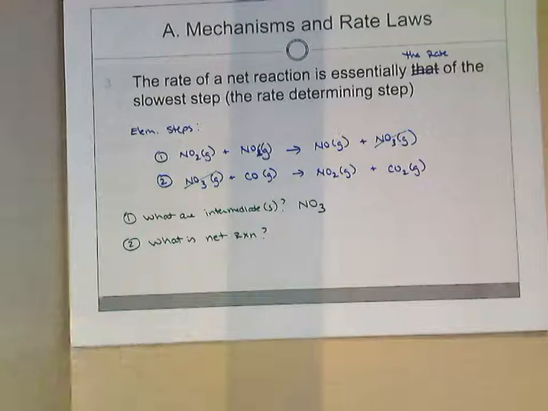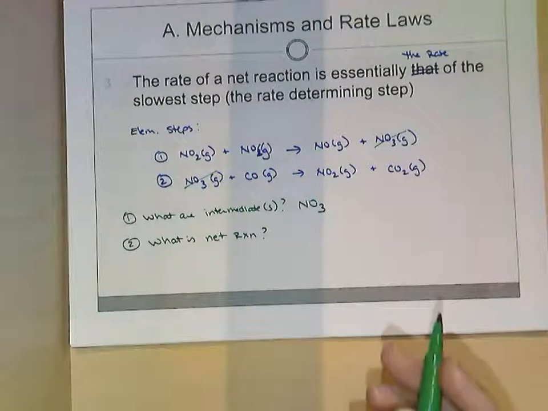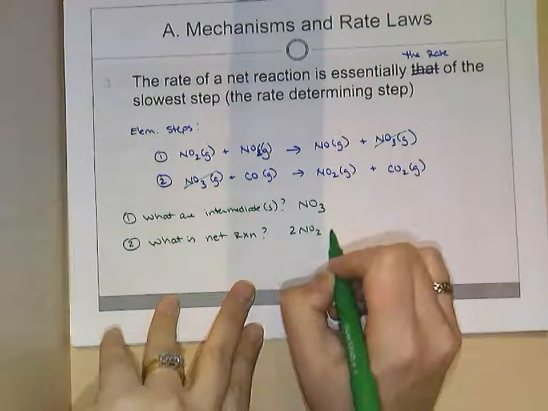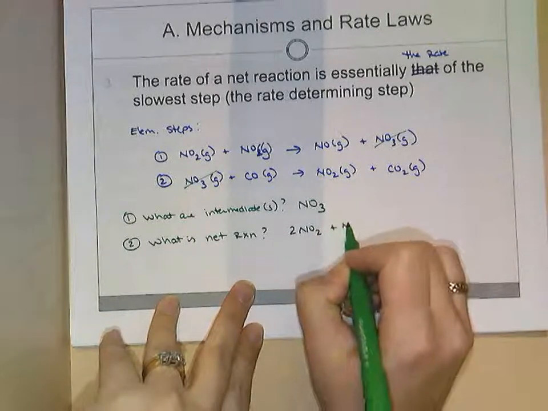All right, how would I go about figuring out what the net reaction is? You add the top and bottom together and cancel out anything that appears on both sides. So if I add these together, I would have 2 NO2s. I'm going to skip the phases just because they're all gas.